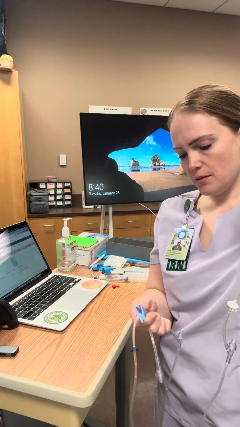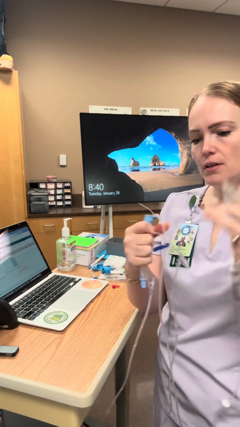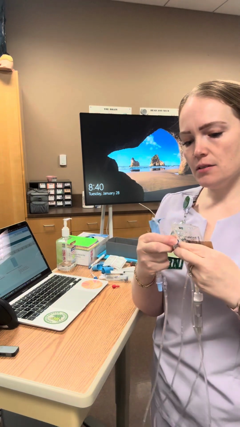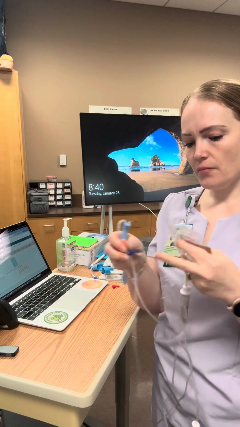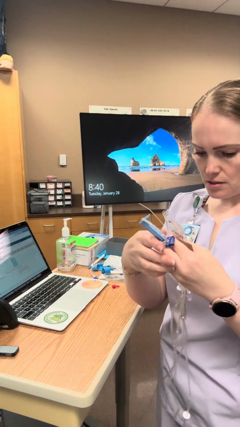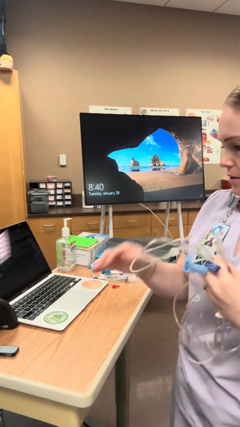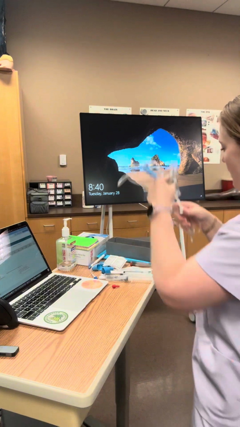I'm going to clamp with my roller clamp. I can also clamp off with this little key here. Okay, my medication is prepped. I have that ready to go.